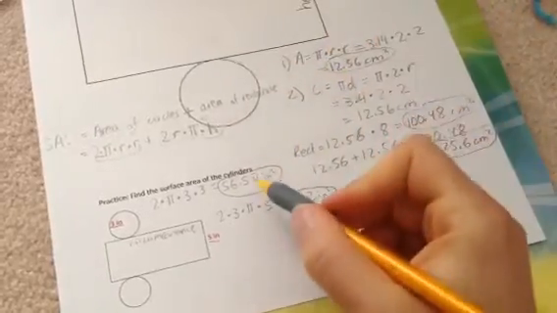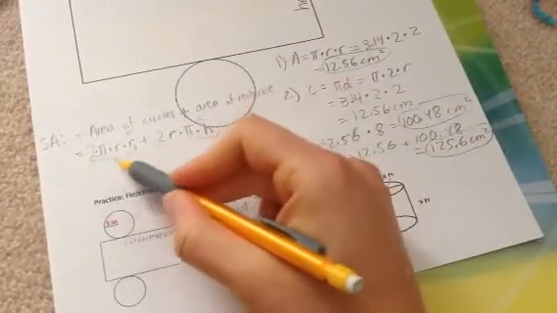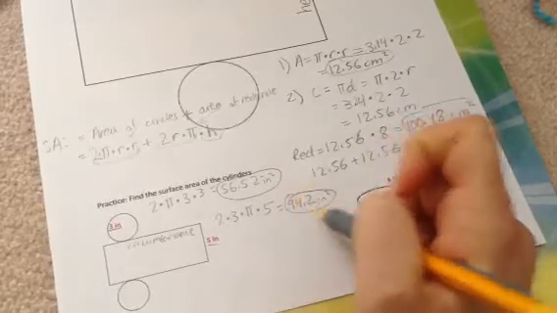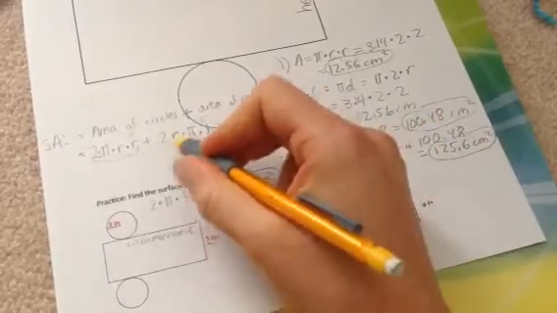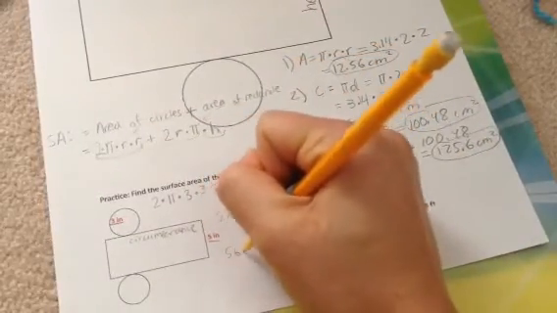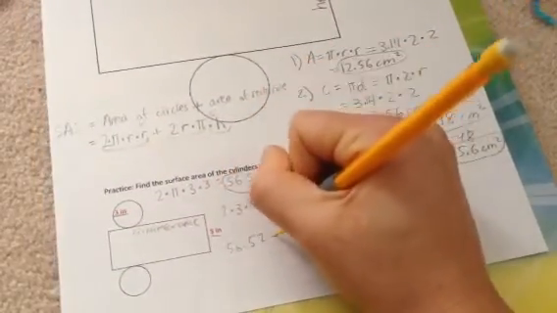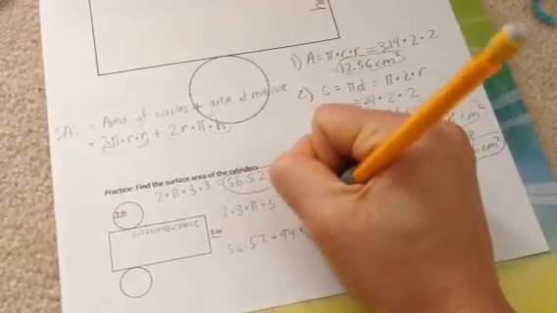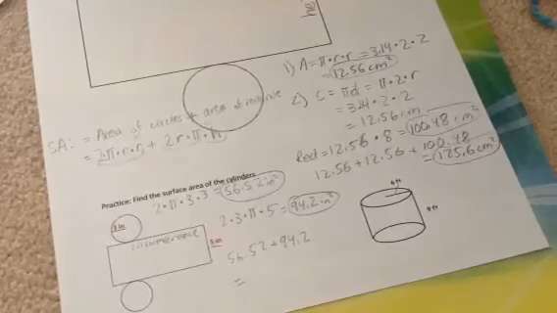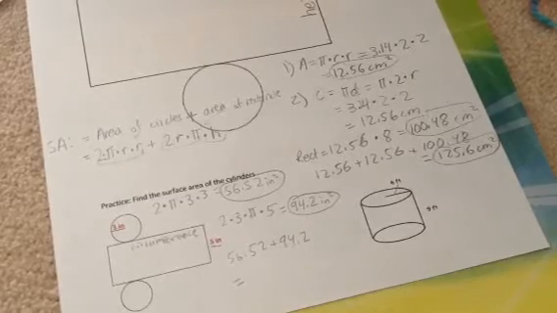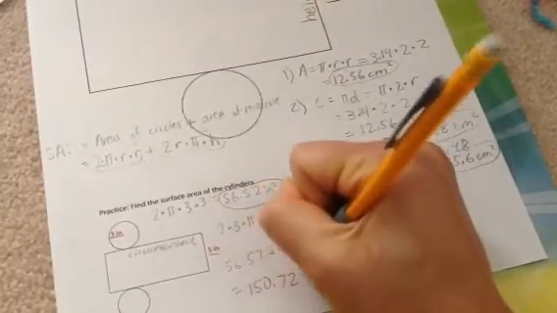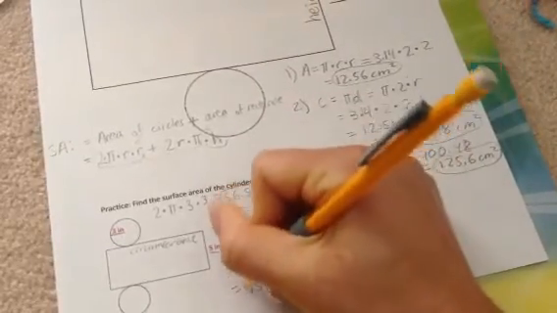So now I have the area of the two circles, this first section, and then the area of the rectangle, which is the second section right here. So then we need to add them all up. So 56.52 plus 94.2, which then equals 150.72 inches squared.